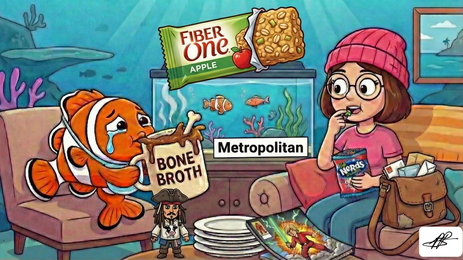This video will cover primary myelofibrosis, a myeloproliferative neoplasm. The anchor for this video is right in the center of our attention here, and it's this huge Fibro 1 granola bar, because these granola bars are our symbol for fibrosis. And if you notice, it is apple flavored.